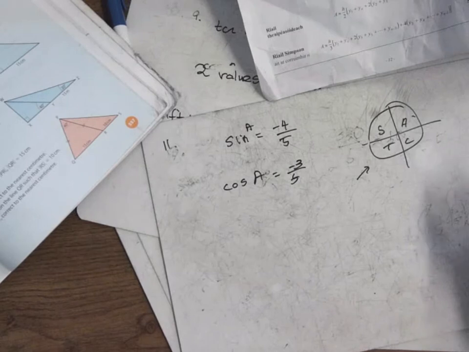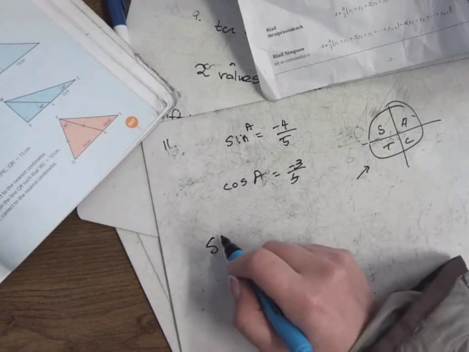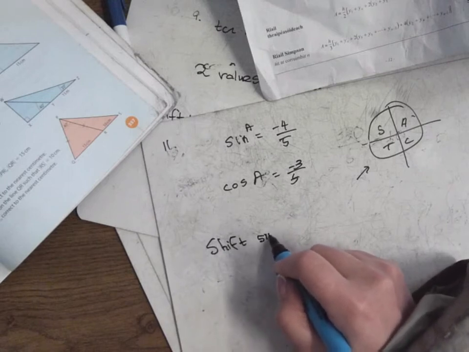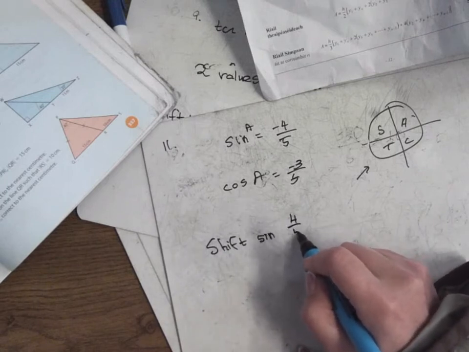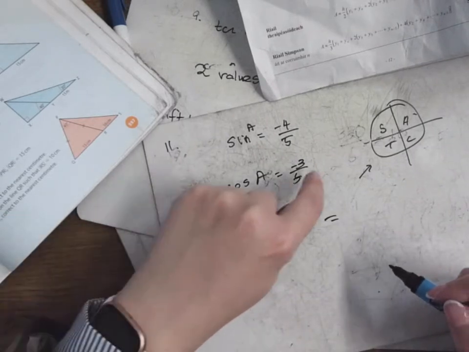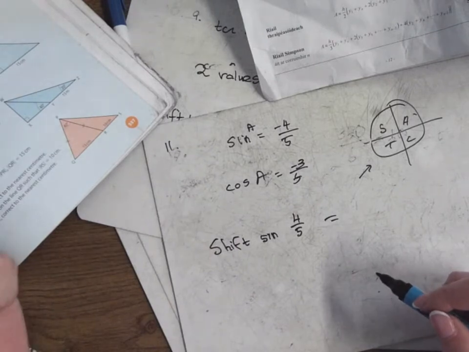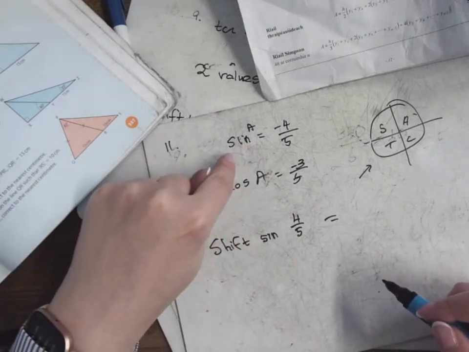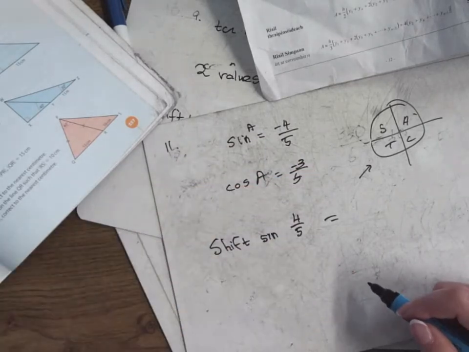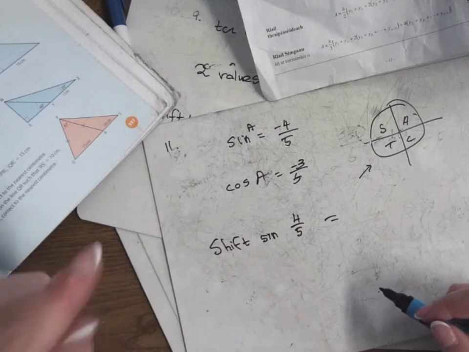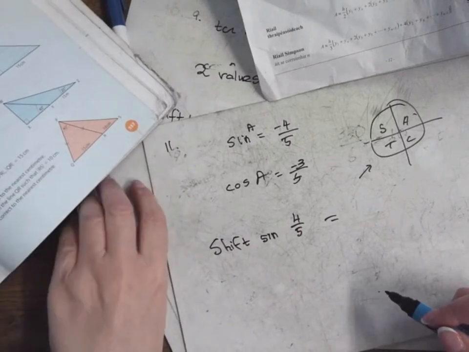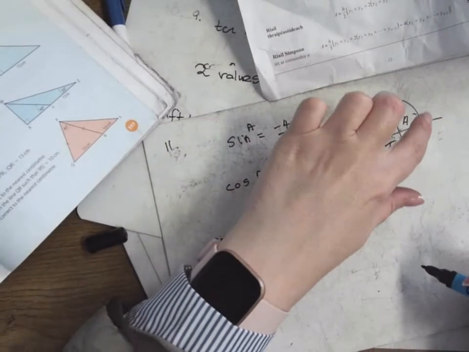Is that okay? So then you do shift sine 4/5, and equals. Or you could do shift cos 3/5. It doesn't matter, you're going to get the same angle, right? Remember, when you're looking for the size of the angle, ignore the minus sign, because the minus sign on the calculator messes you up, and you just want the reference angle.